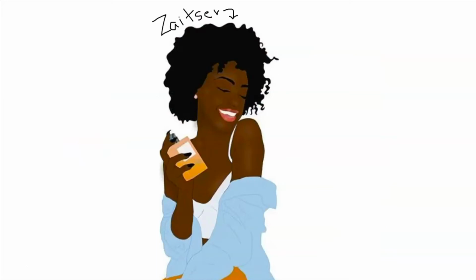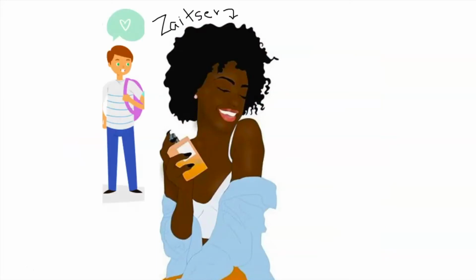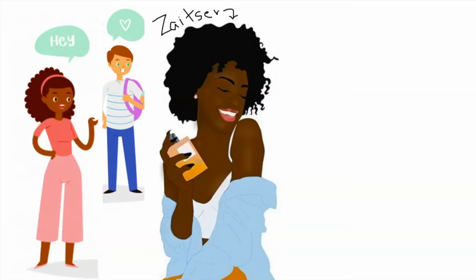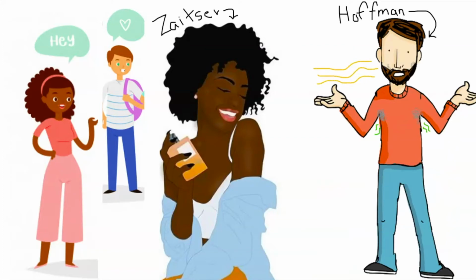On the other side of things, this is Zaitsev. Everyone likes her. Her hair smells super good. She's popular. She's super smart, and everyone likes her. She is where all the commotion happens. She's generally in the middle of things. Therefore, Zaitsev forms the most substituted product. No one wants to be by Hofmann. Poor guy.